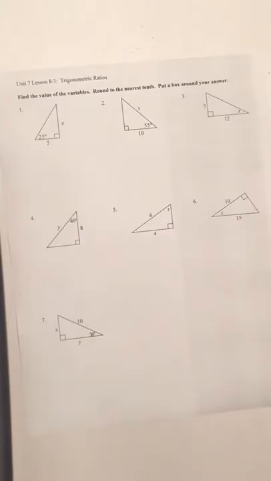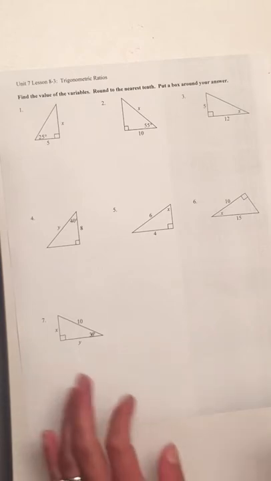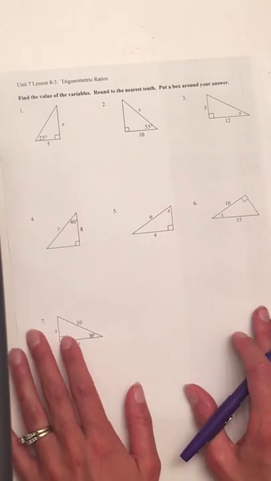Okay, so we're going to do a couple of practice problems now, putting it all together. The first thing we're going to do, it says find the value of the variables, round to the nearest tenth, and put a box around your answer. Okay, so we're going to start with number 1.